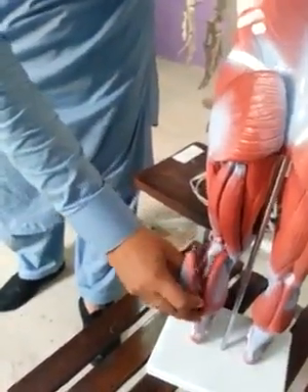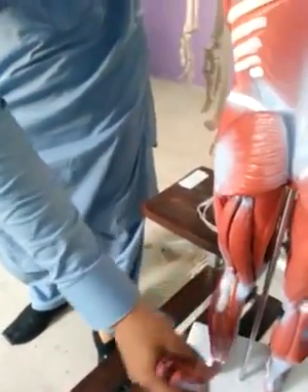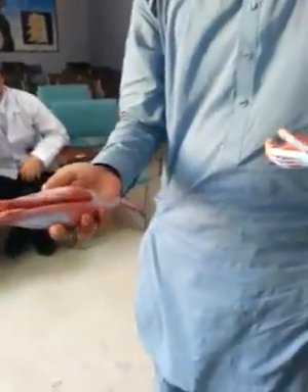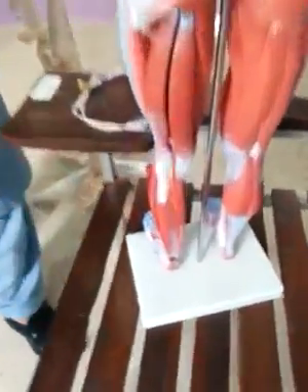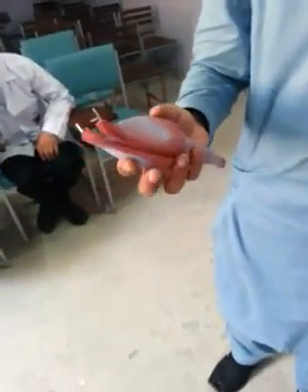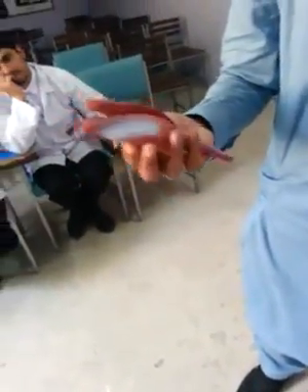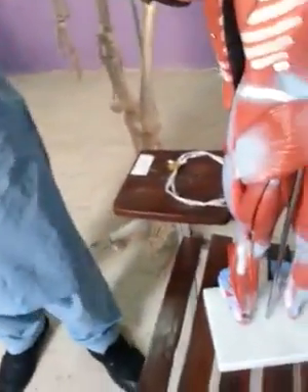If we remove one of the muscles, you can see here the gastroc muscles, and on their sides there are certain muscles called the soleus muscles. There is the main bulk of the gastroc muscle. These are superficial muscles. And you can see here the greater saphenous vein. It can easily be seen passing over there.